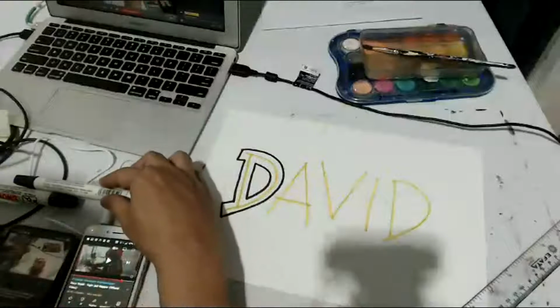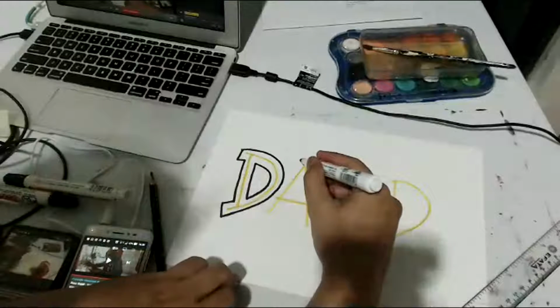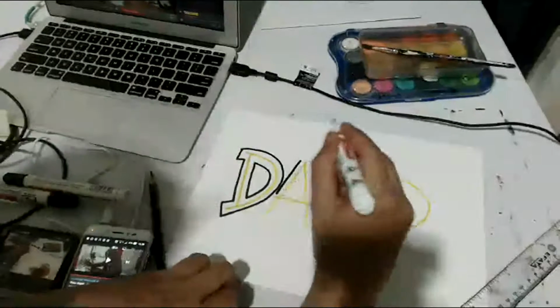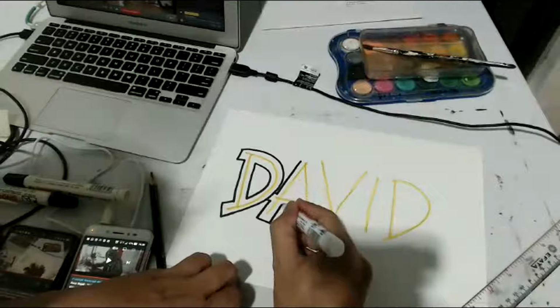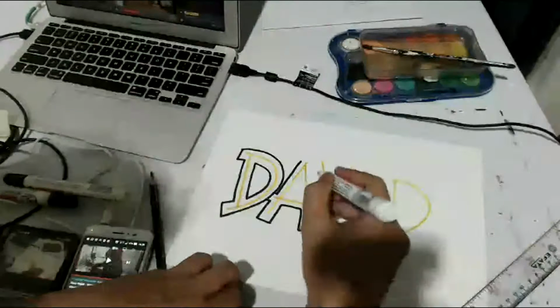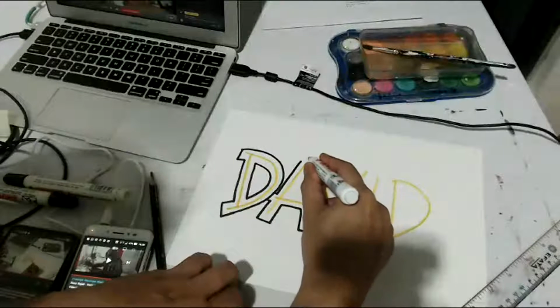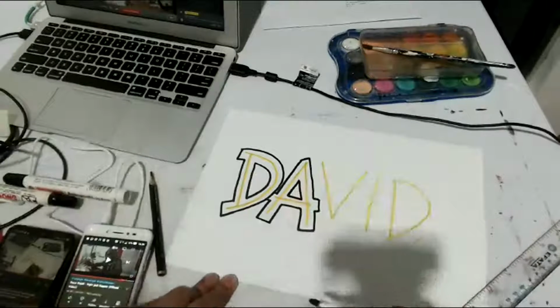Now, after you use your pencil, I want you to create a line just outside the yellow line, like this one. Just make the skin, make the letter a little bit thicker like this.